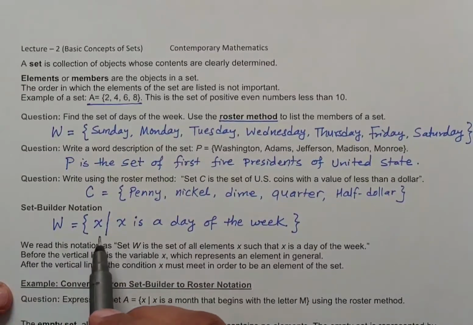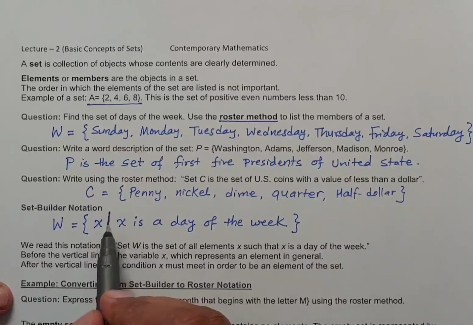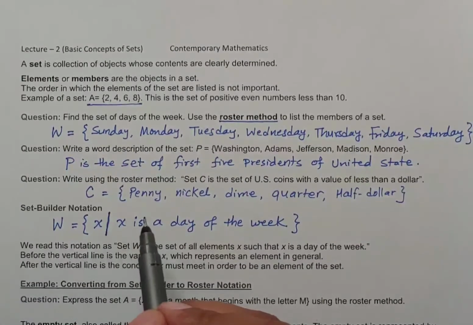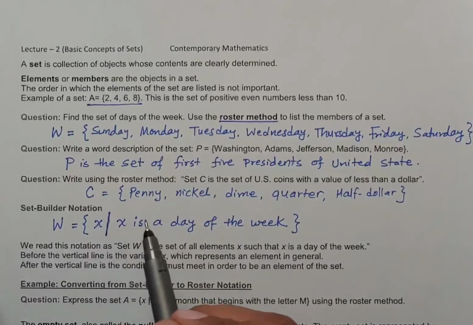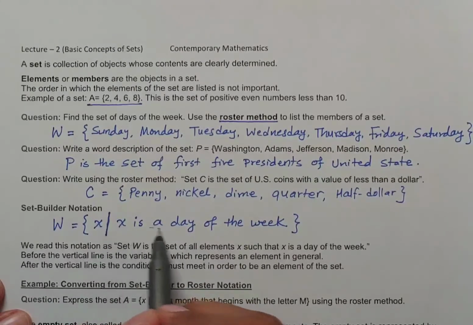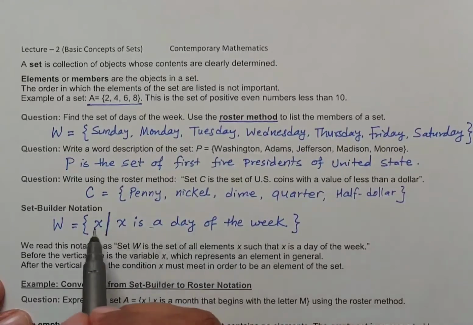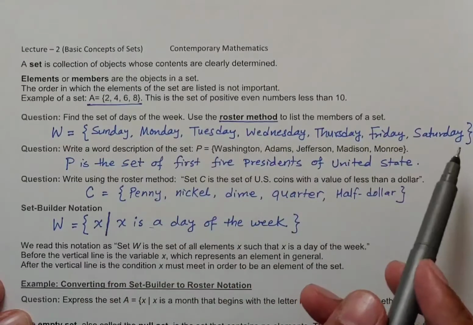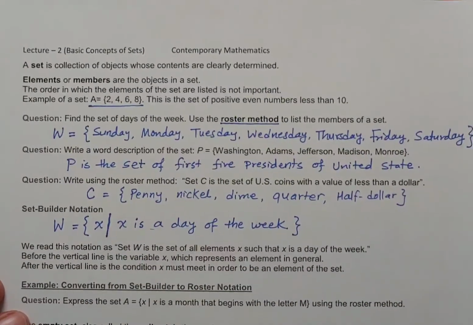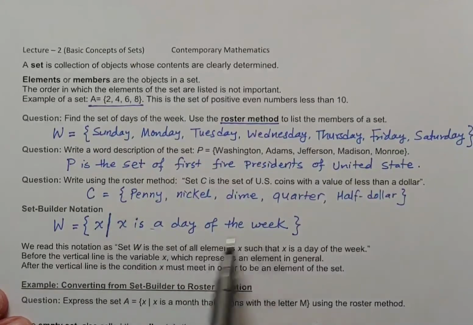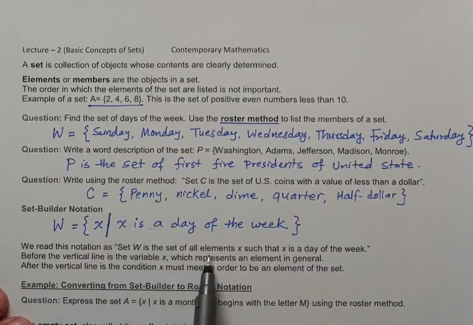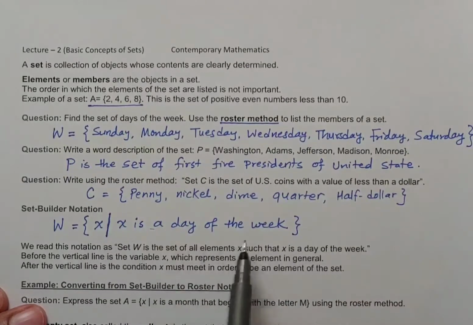So W is the set of X such that. This line is called such that. This specifies what X is. So X is a day of the 7 days of a week, meaning X is these: Sunday, Monday through Saturday. So in set builder notation, we write the set in this format. And we read this as W is the set of all elements X such that X is a day of the week.